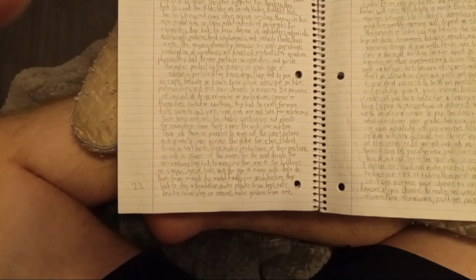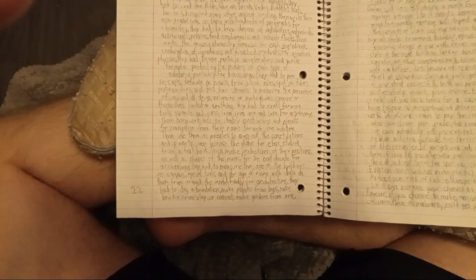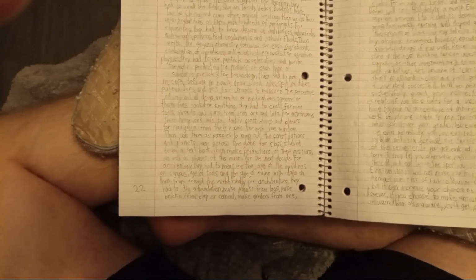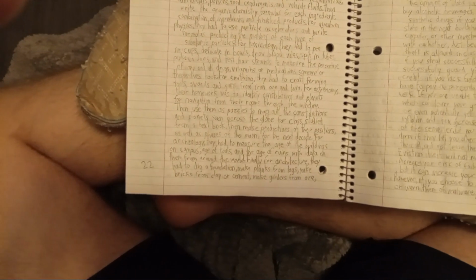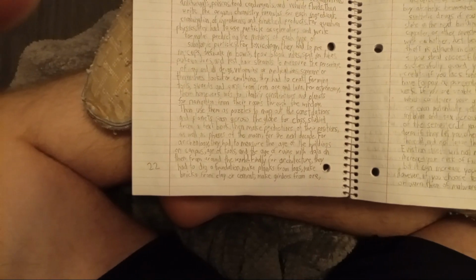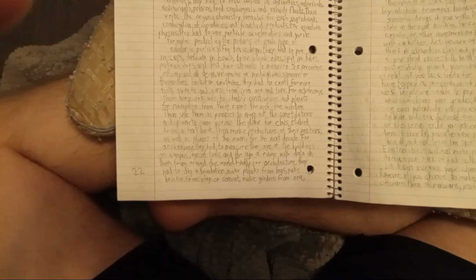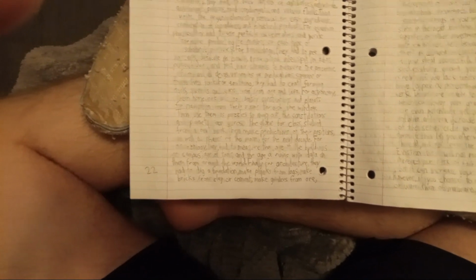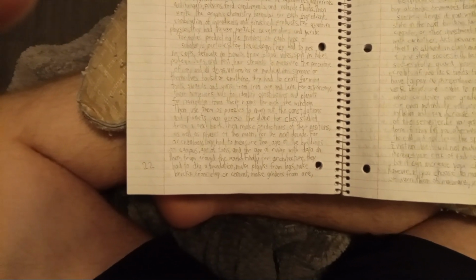For astronomy, their homework was to identify constellations and planets for navigations from their rooms through the window, then use them as puzzles to map out the constellations and planets seen across the globe for class, studied from a textbook, then make predictions of their positions as well as the phases of the moon for the next decade. For archaeology, they had to measure the age of the buildings on campus, age of tools, and the age of ruins with data on them from around the world.